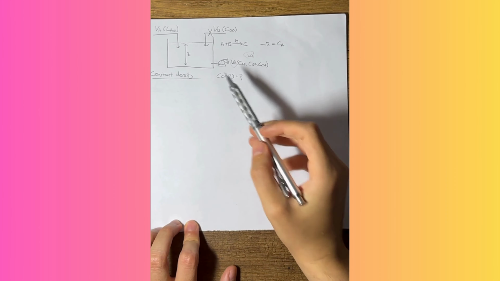In this question, we can write three component balances because there are three components. First, total balance. Balance A. And then balance C. Let's start with the total mass balance, the overall mass balance around the system.